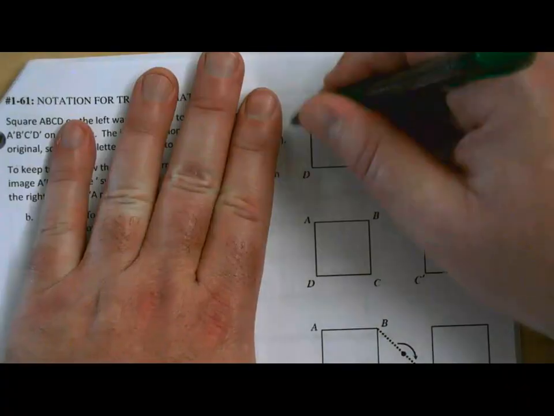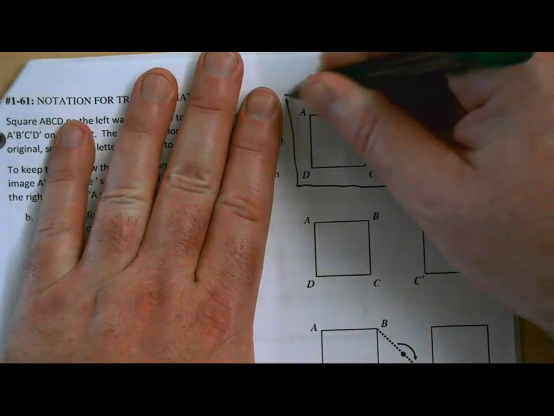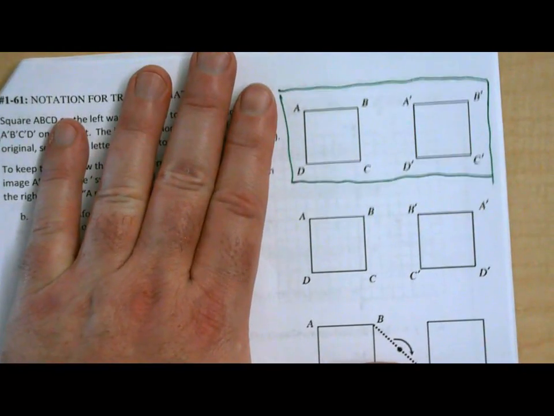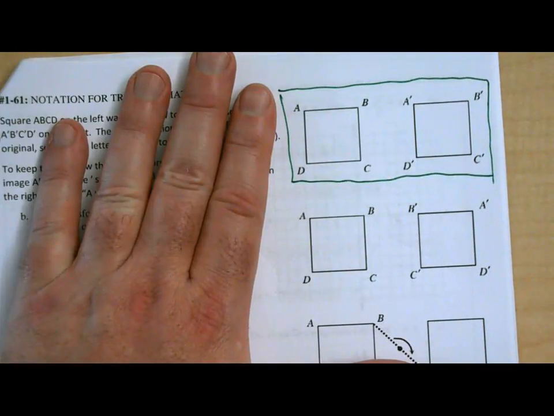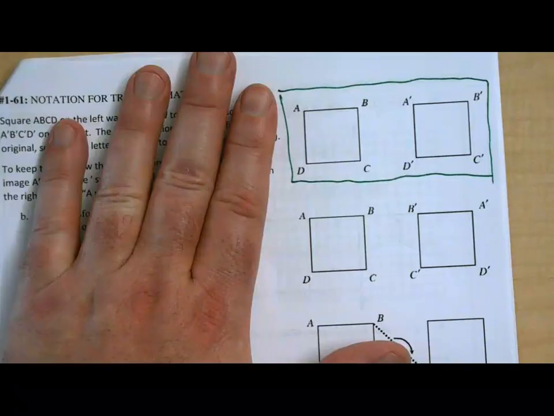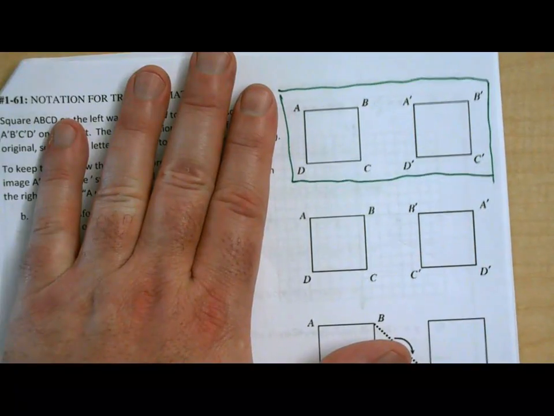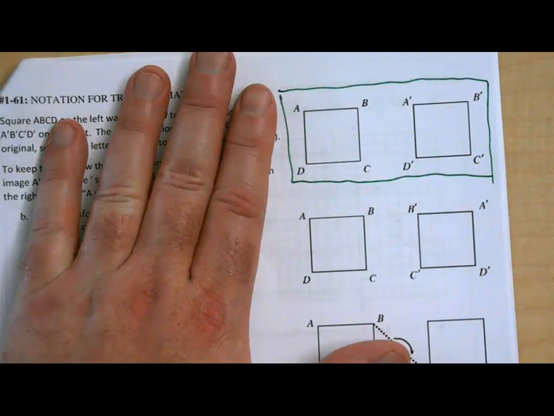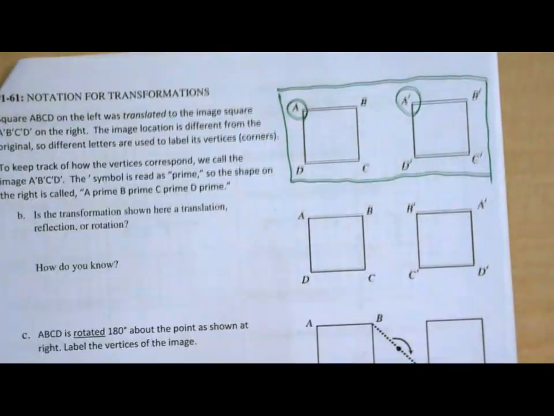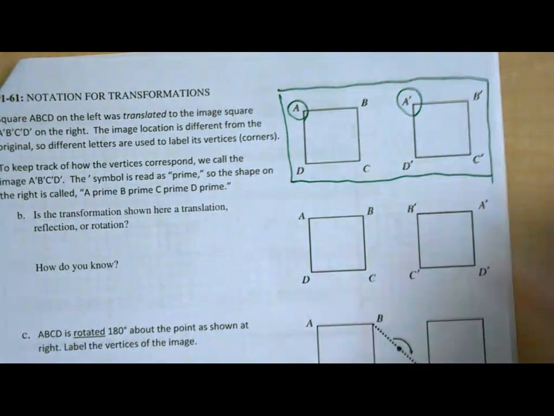Look at this first group of two squares and focus on the prime notation. Can you tell me which of our three rigid transformations would move A, B, C, D to A prime, B prime, C prime, D prime? Would it be a reflection, a rotation, or a translation? Translation. We know that because why? It's kind of in the same orientation, right? It didn't spin or flip or anything. A is still in the upper left. A prime is still in the upper left, just how A was. So this would be a translation. Let's label that.